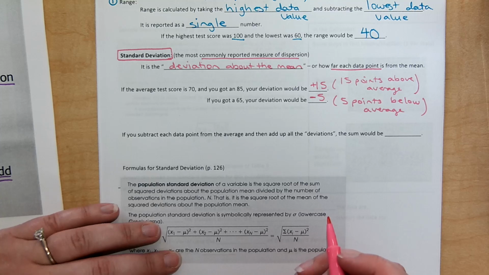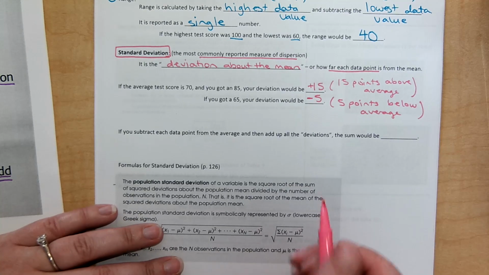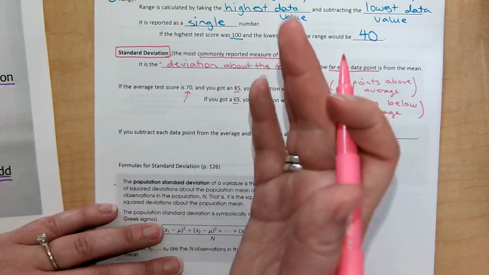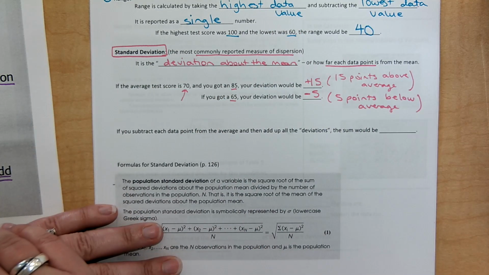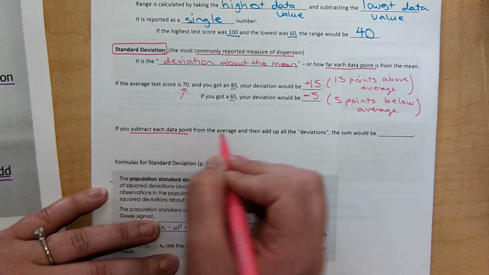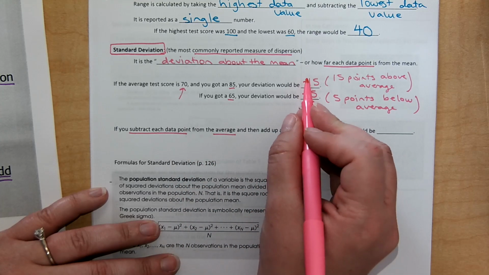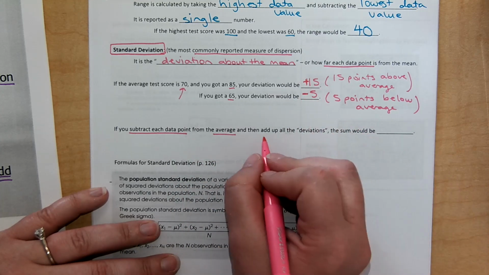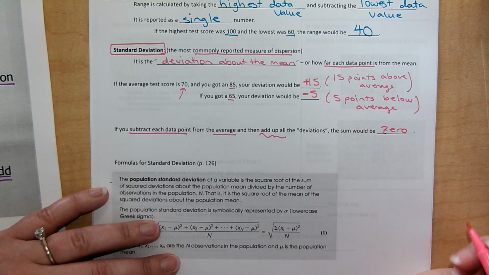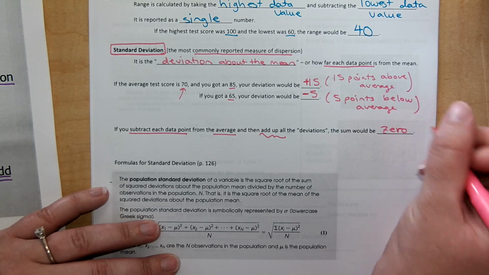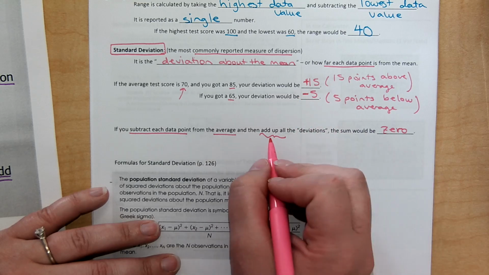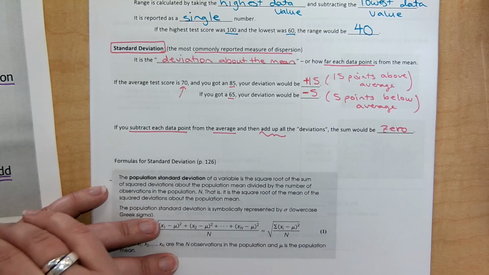So deviations can be positive or negative, and each individual data value varies from the mean by either a positive or a negative deviation. If you did this for all your data values, if you subtracted each data point from the average and got a bunch of positive and negative deviations, if you added them all up, the sum would be 0. And I'm going to show you that in just a minute. But all the positive deviations balance out with all the negative deviations, and if you were to add them all up, the sum would be 0.